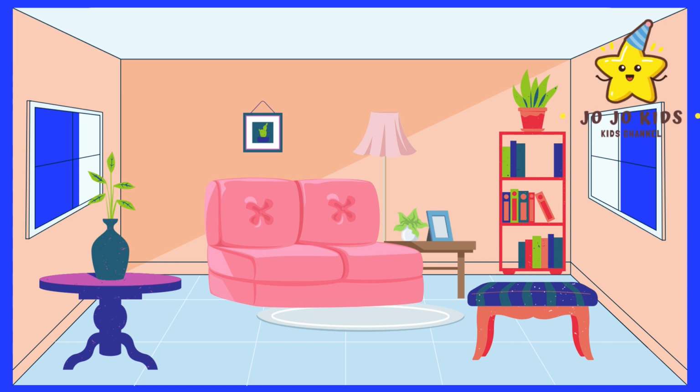Let's find out the blue in this room. Blue window. Blue table. Blue chair.